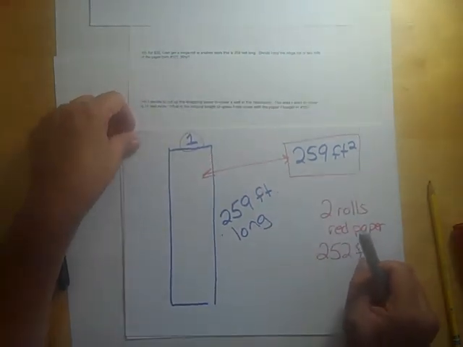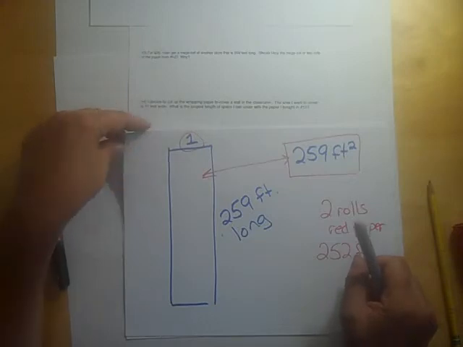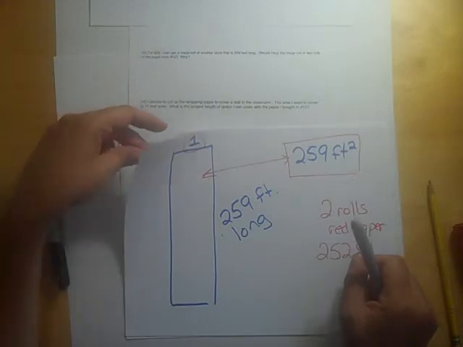Number 14. I decide to cut up the wrapping paper to cover a wall in the classroom. The area I want to cover is 11 feet wide. What's the longest length of space I can cover with the paper I bought in number 12?